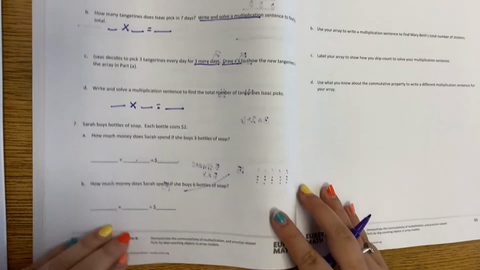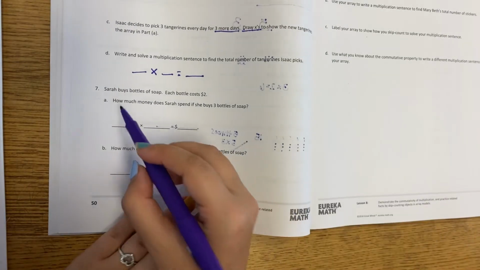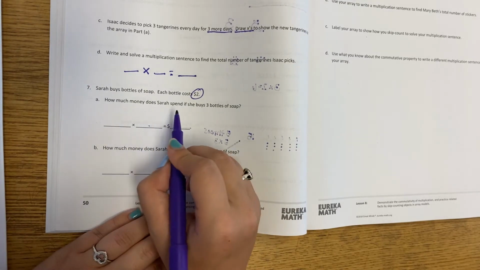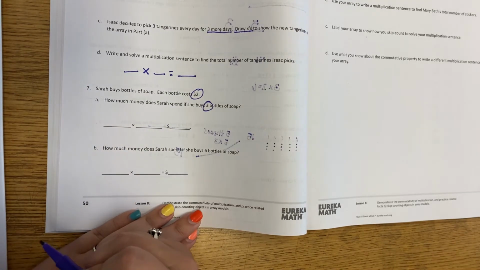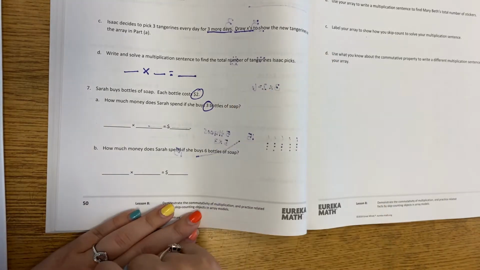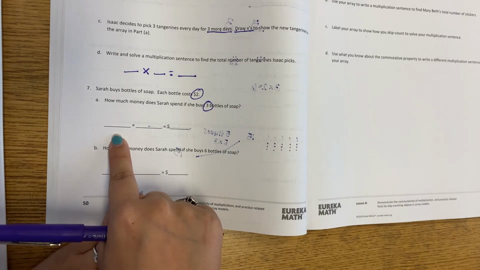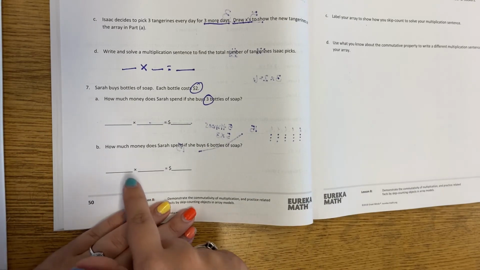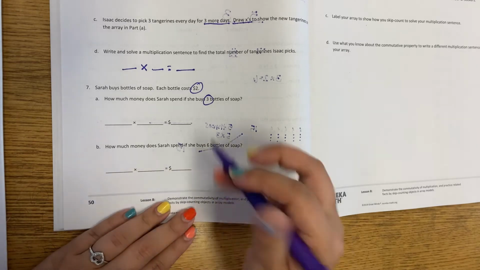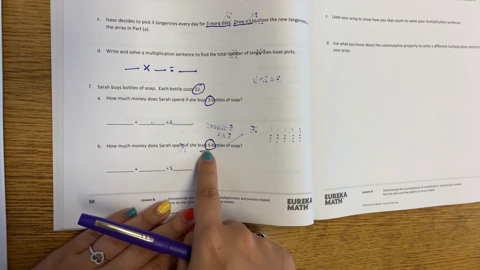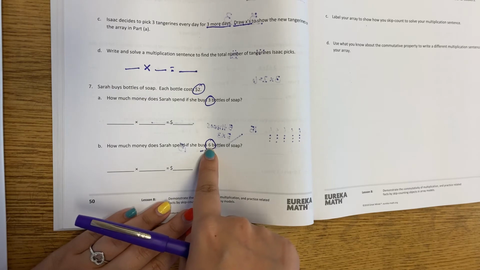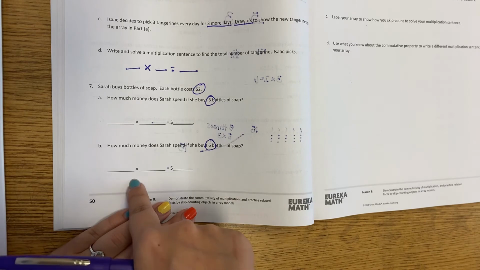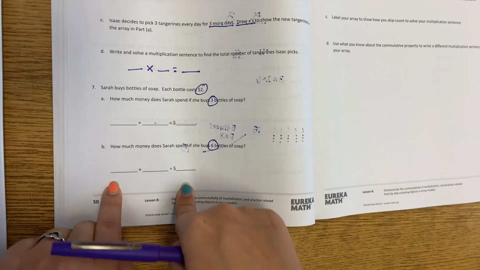Okay? For question number 7, it says, Sarah buys bottles of soap. Each bottle costs $2. How much money does Sarah spend if she buys 3 bottles of soap? So you would take these two numbers and you would write your multiplication sentence to figure out how much Sarah spent on soap. For part B, how much money does Sarah spend if she buys 6 bottles of soap? Well, you know she buys 6 bottles of soap now, and each bottle still costs $2. So how much does she spend on 6 bottles of soap? Fill in that multiplication sentence to find out.